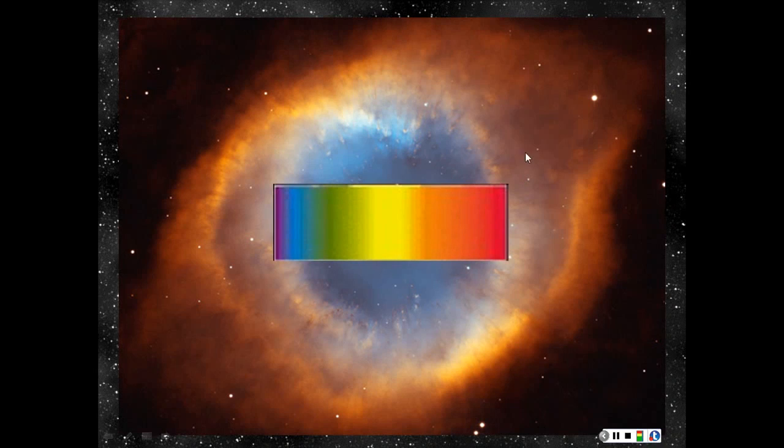Whereas, actually, this isn't quite like that. It's going to have absorption lines, not only because of its own atmosphere, but because it's passing through the gas in the nebula.